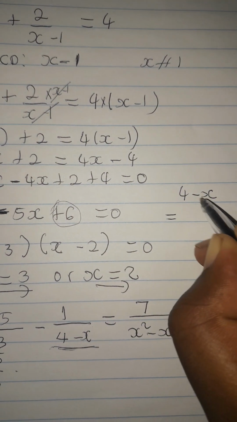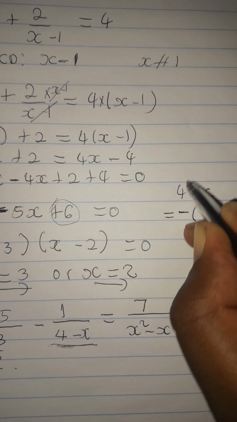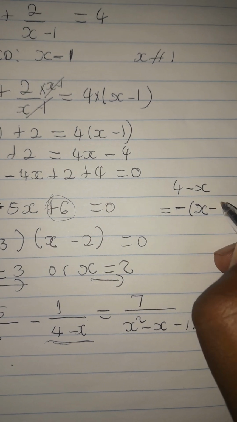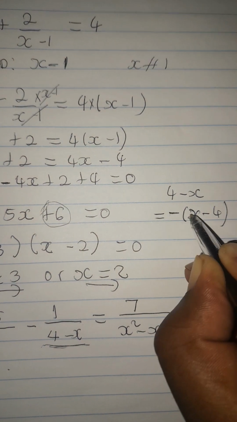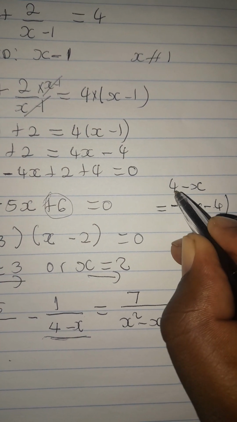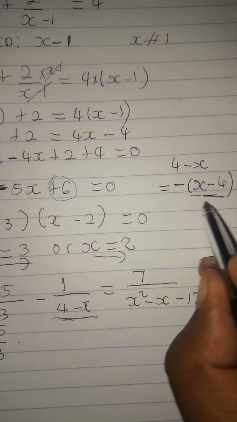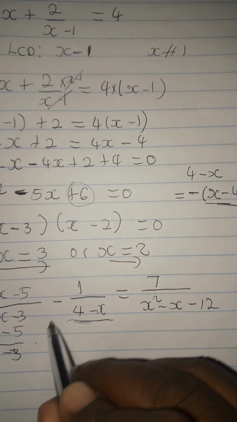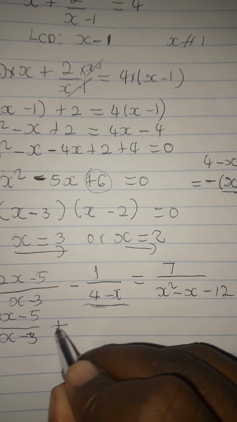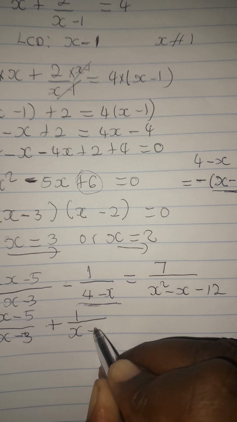So when we change this, let's factor out a negative sign. So we will take negative x, it becomes positive. Take 4, it becomes negative. So negative times x is going to be negative x, and negative times negative 4 is going to be positive 4. So we did rearrange this in a standard form. So remember that this negative will affect this negative. Negative and negative will be positive. So now we are going to have positive x minus 4.